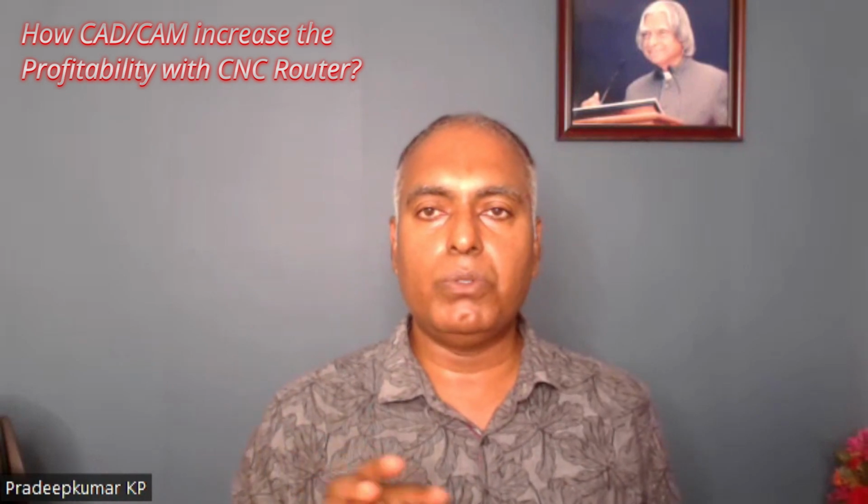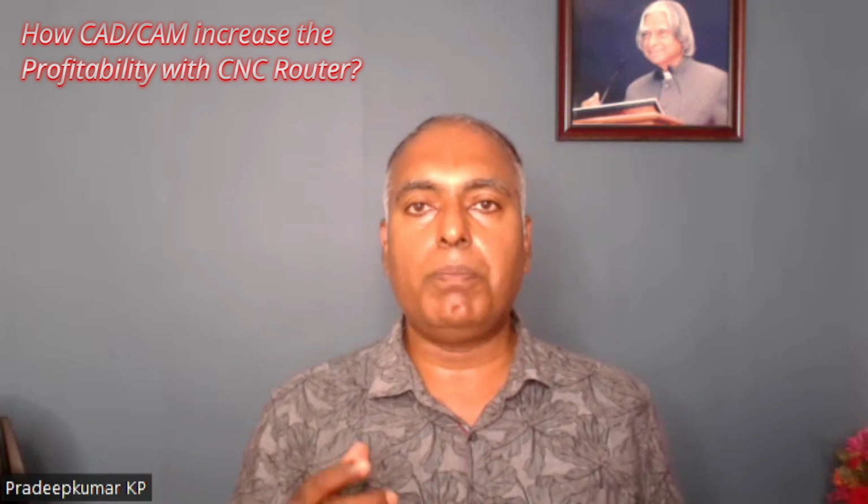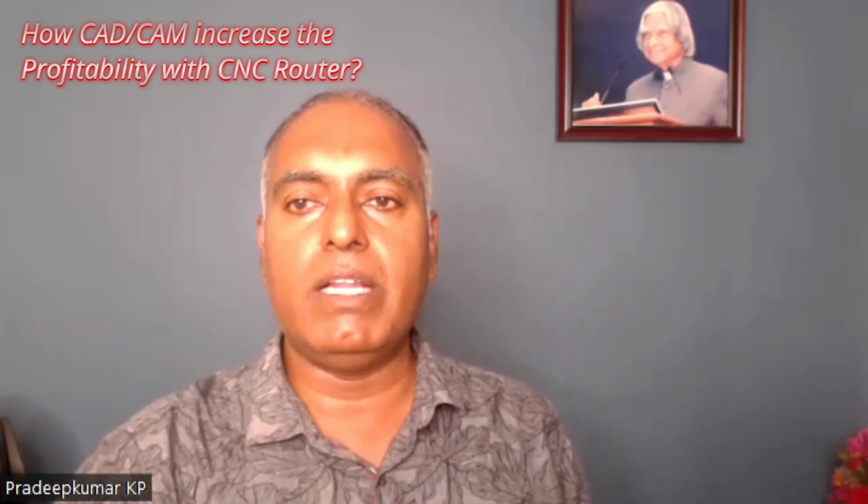The other one is automated toolpath generation. We can do manual programming also, that is, we can create the NC code manually. We can write it, or you can create it using CAD/CAM software. So CAM software creates optimized toolpaths, reducing the time spent on manual programming and ensuring that the CNC router operates at maximum efficiency. This results in quicker job completions and faster delivery times, which can increase customer satisfaction and lead to more repeated business.